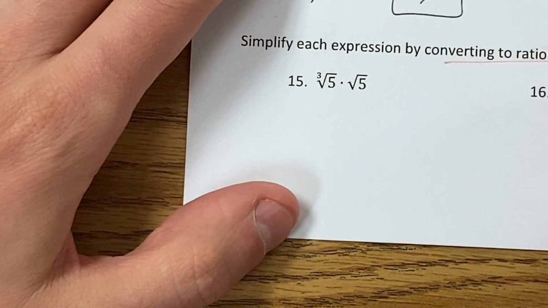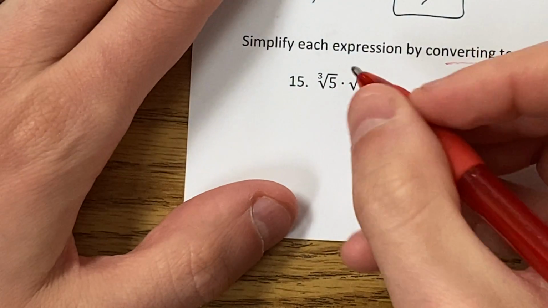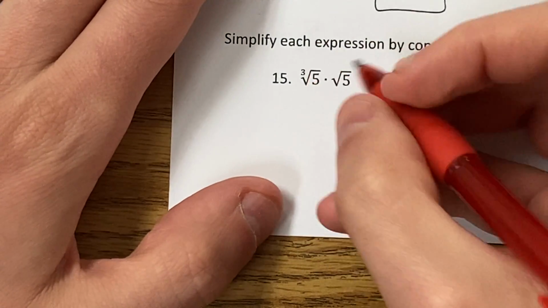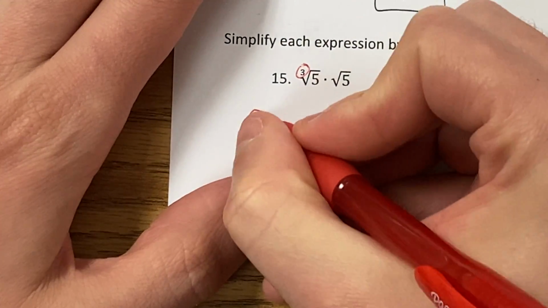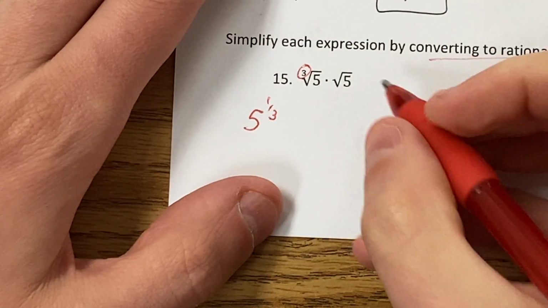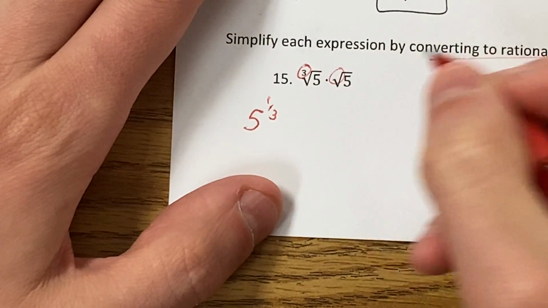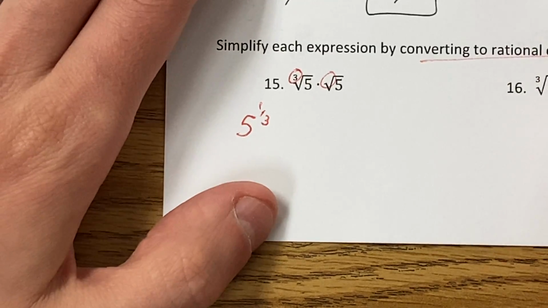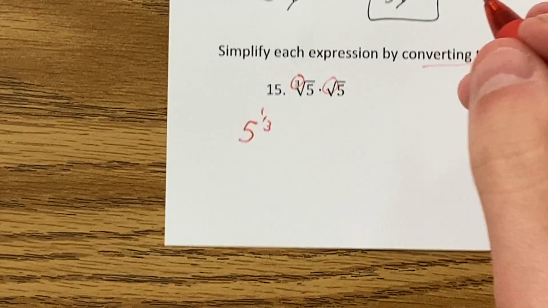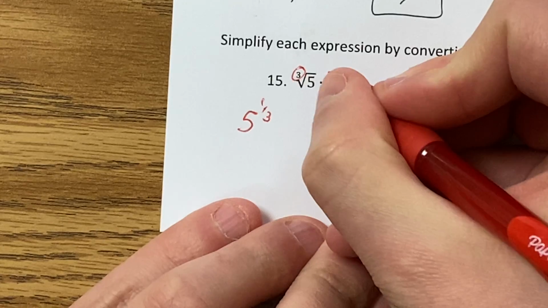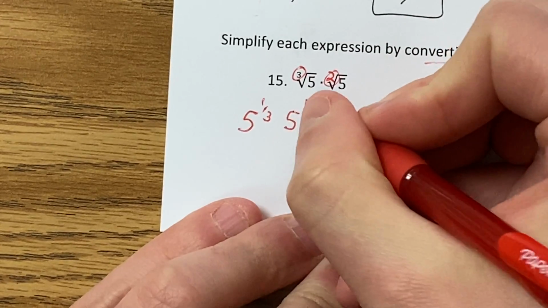Okay, so let's convert to rational exponents. Hopefully this is getting faster for you. This is a third root. Since it's a third root, it's 5 to the 1/3. This has no number, so do you remember if there's no number, what number it is? A 2. So this would be 5 to the 1/2.